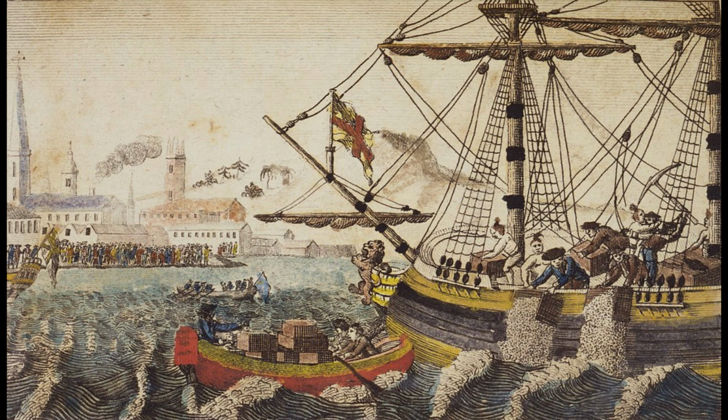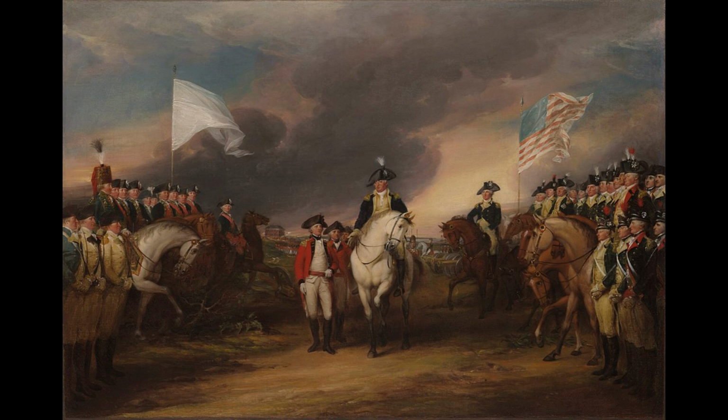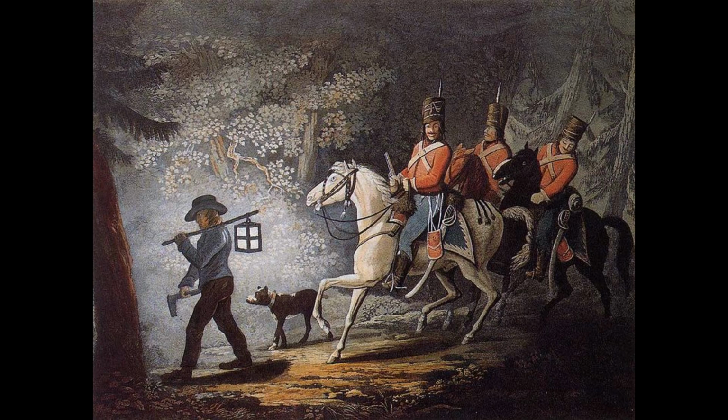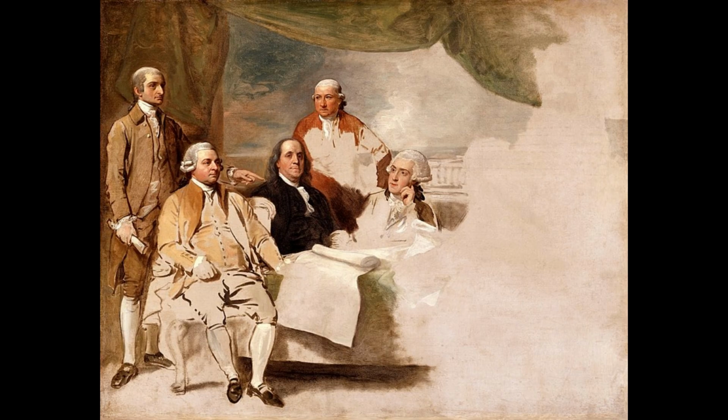3. Grievances against the king. The bulk of the declaration lists over 25 grievances against King George III, accusing him of violating the colonists' rights through oppressive laws, military occupation, and unfair taxation. This section justified the colonies' decision to rebel.